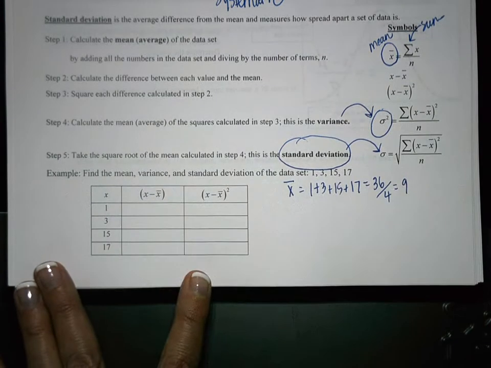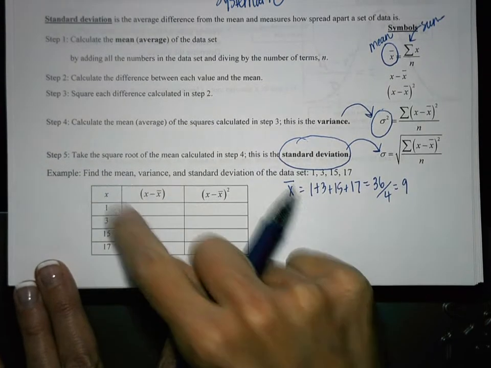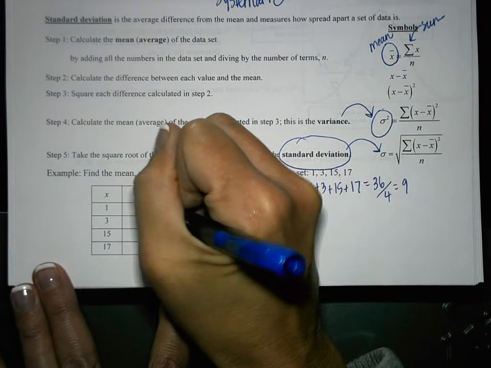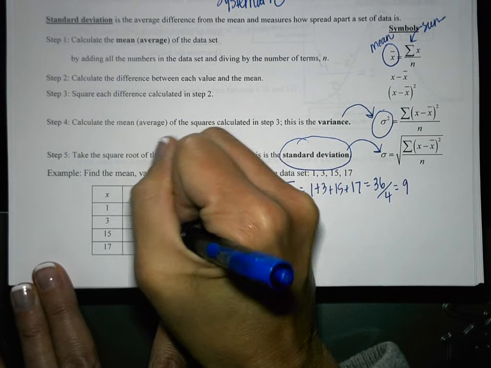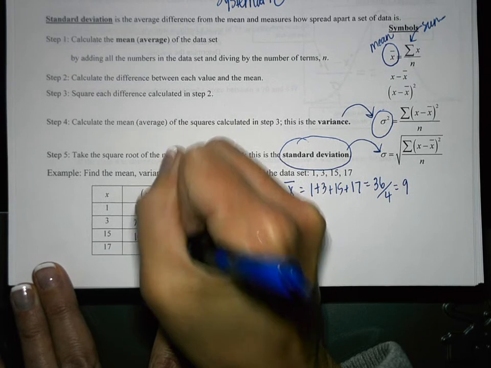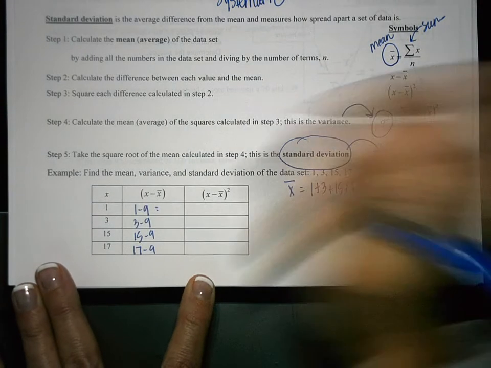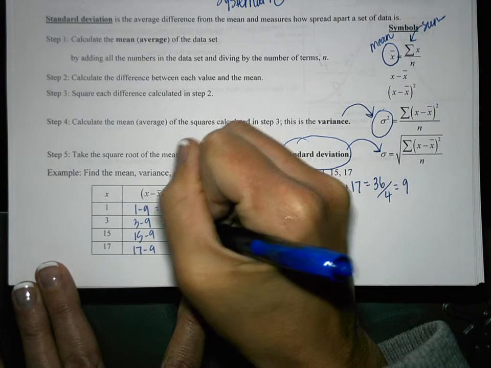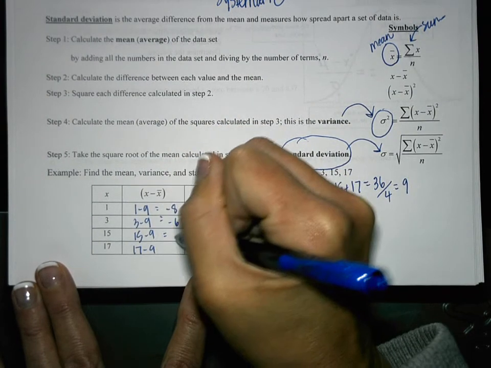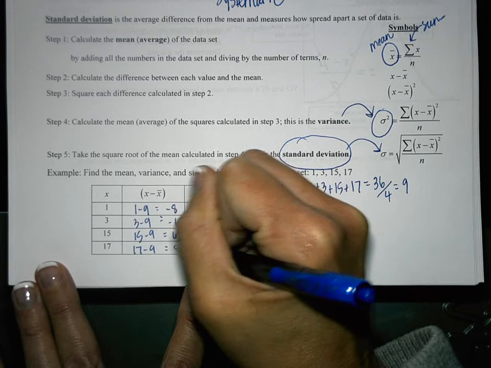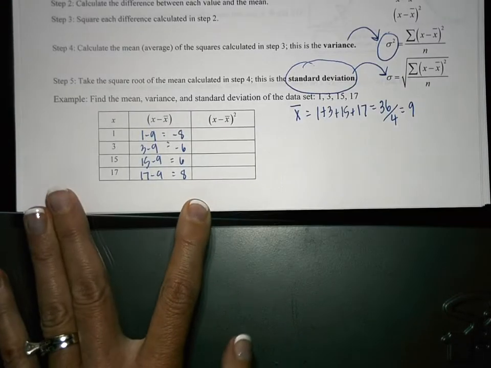So in order to find our standard deviation, the next thing we do is take each of our pieces of data and subtract it from the mean. So I will go 1 minus 9, 3 minus 9, 15 minus 9, and 17 minus 9. And each of those values there, I get negative 8, negative 6, 6, and 8.